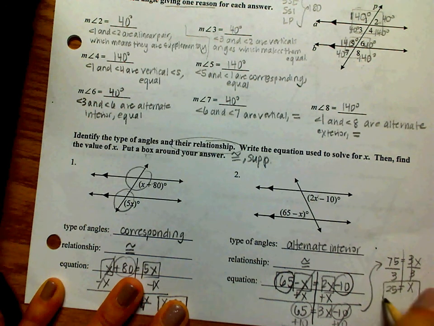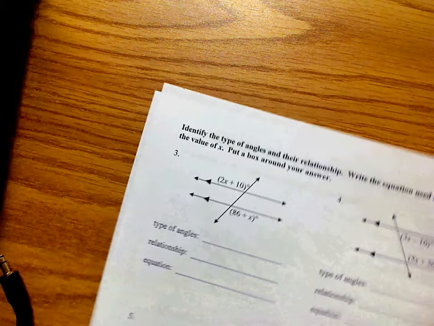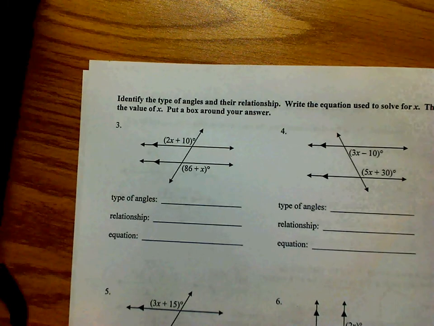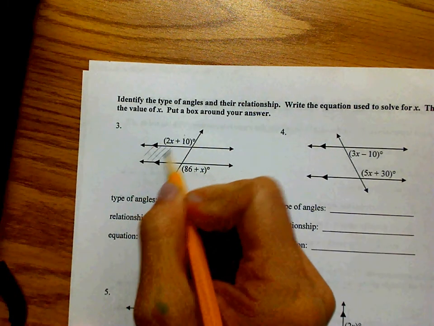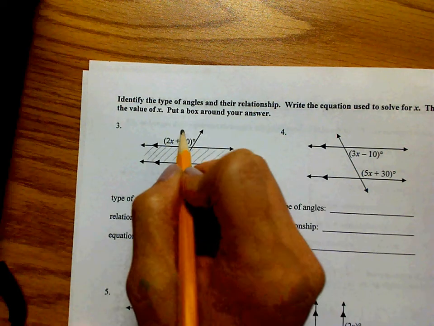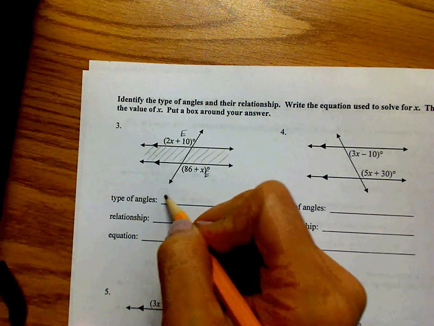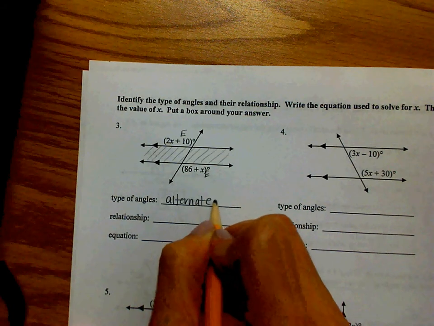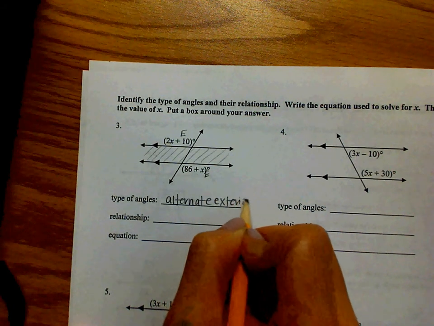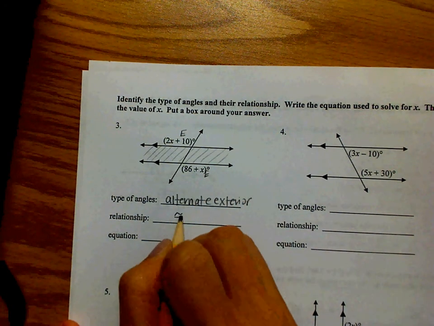Alright, two more problems. Okay. And then over here, basically the same instructions. These are alternate exteriors. See, this is the interior. These are exterior angles on opposite sides of the transversal. So these are alternate exterior, and the relationship is that they're congruent to each other, which means we're going to set them equal.